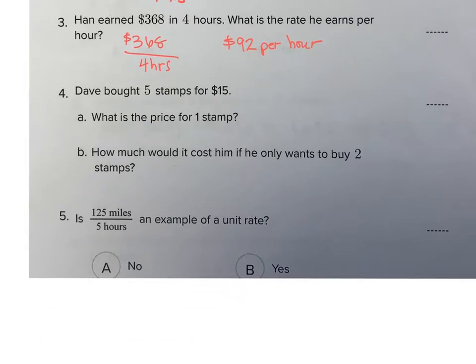He bought 5 stamps for $15. What is the price for 1 stamp? $3. Because 3 times 5 is 15. How much would it cost him if he only wants to buy 2 stamps? Multiply that by 2. $6. Very good.